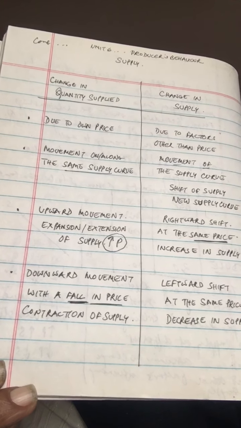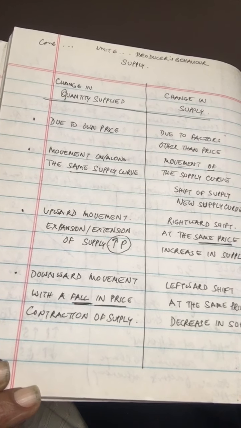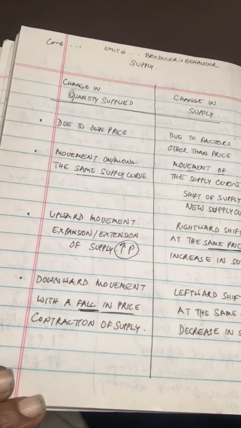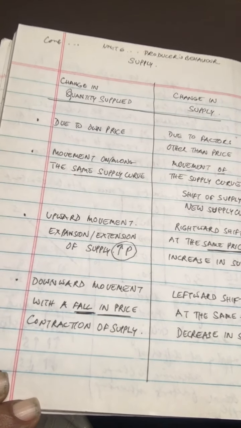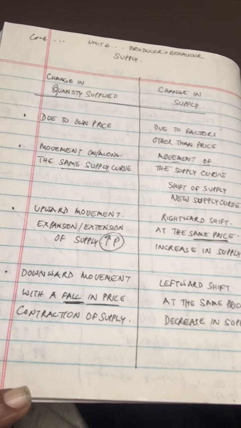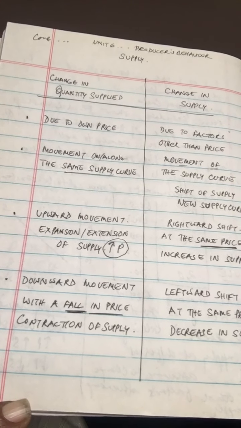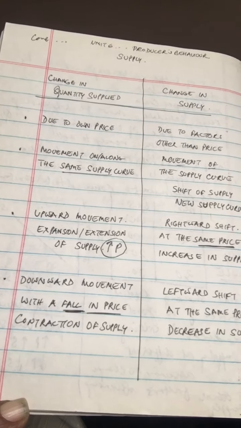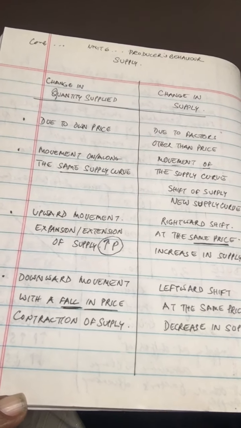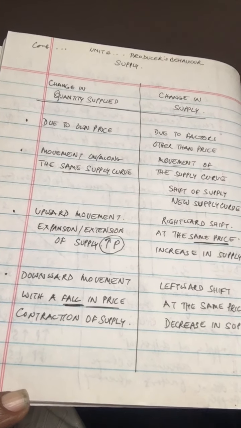Now talking about increase and decrease in supply, on the same price, if due to factors other than price, say there has been a new invention or better technology, there has been an increase in supply. So your firm, at the same price, will be able to supply more. That's what happens.